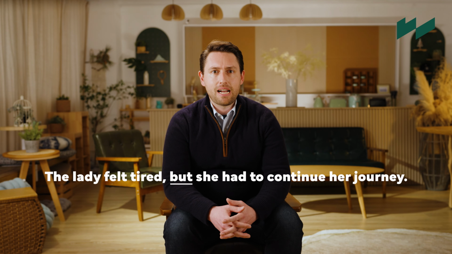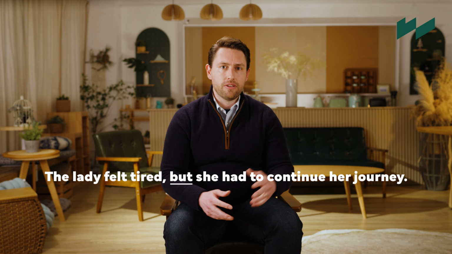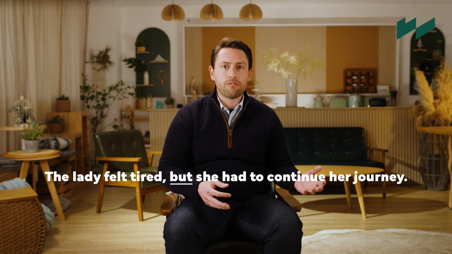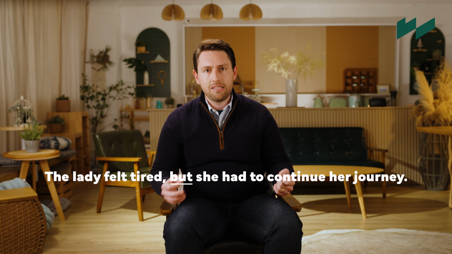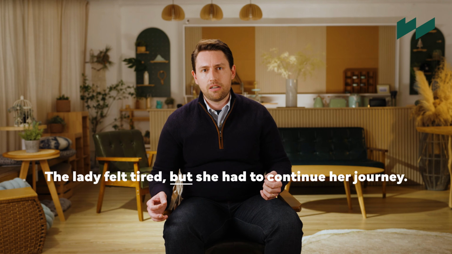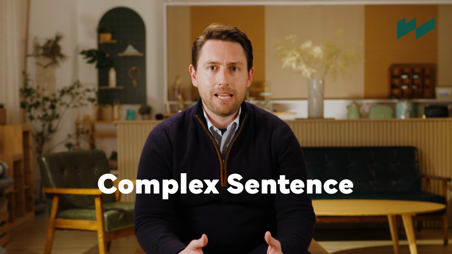And we can see the contrast quite clearly from the first half of the sentence to the second. The lady feels tired and would likely want to take a rest. However, for whatever reason, she needs to keep going on her trip. So, those are the first two types of sentences. What about the third, the complex sentence?